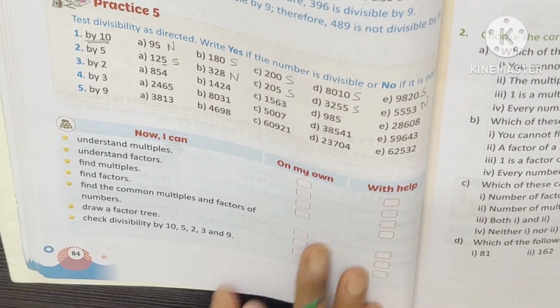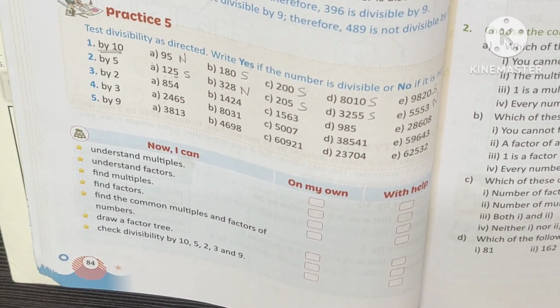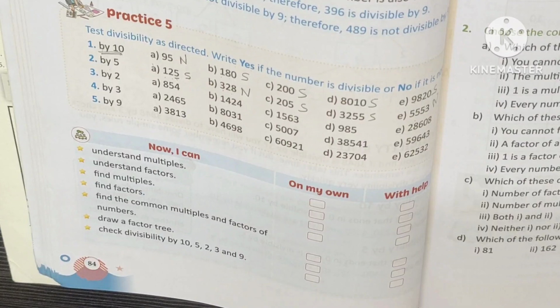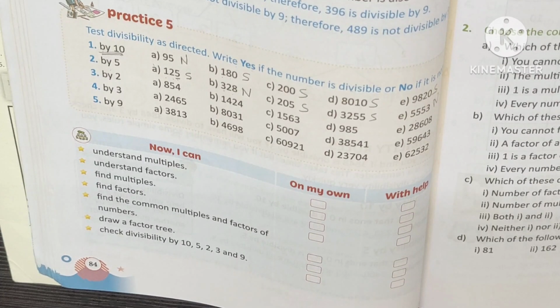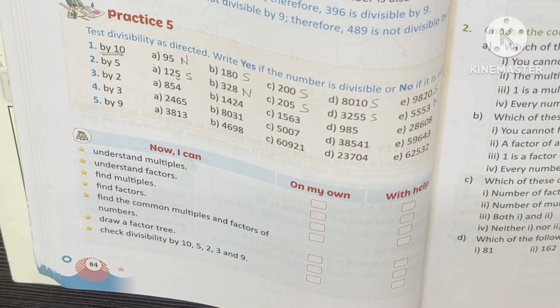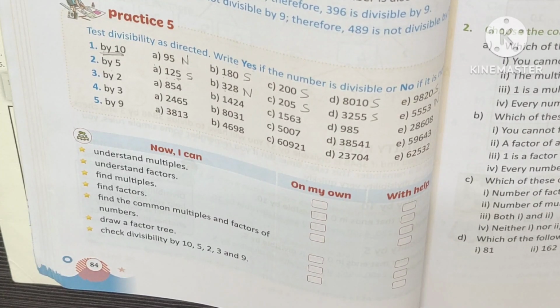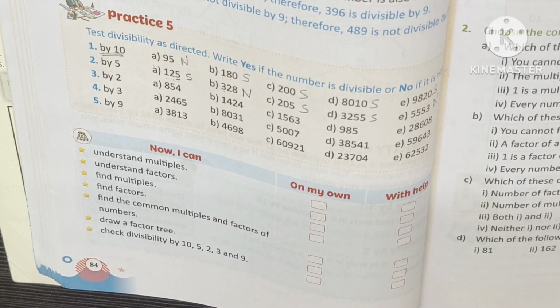Next, by 2. What's the rule of by 2? How to identify? If the number ends in 0, 2, 4, 6 or 8, then this number is divisible by 2.